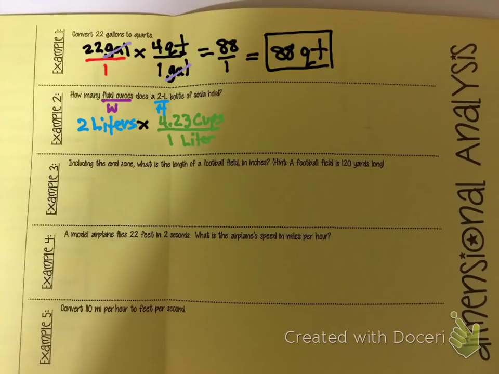But my answer wants to be in fluid ounces. That's what I want to have over here, fluid ounces, or I jokingly call them flosses. And we're going to go ahead and multiply by the conversion between cups and ounces. So that's the one that we had highlighted, and that one is going to be 1 cup.